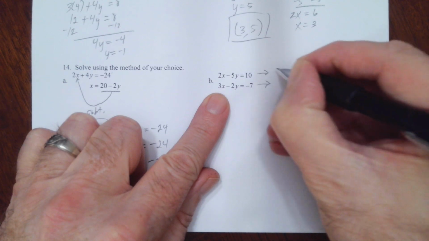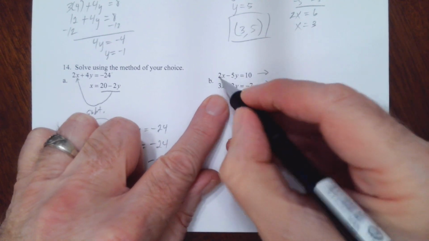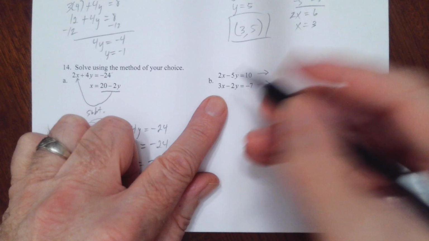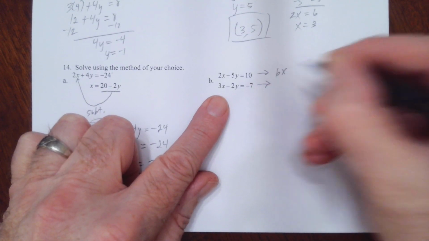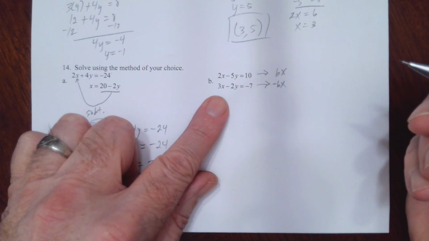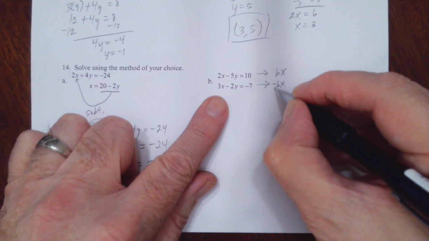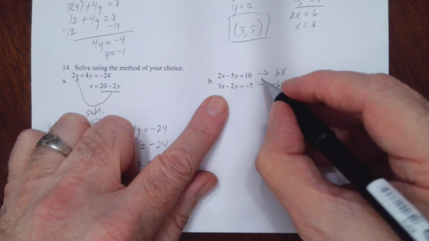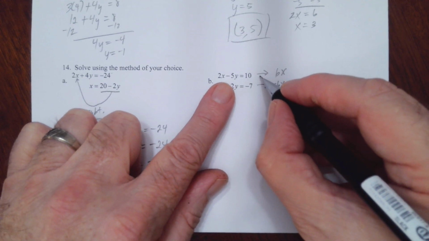So what do I want to get here? I need opposites for x. Notice if I do 2 times 3, that would give me 6x. And I want my other one to be negative 6x. Now I could have had this one negative and this one positive. It doesn't matter. We just got to make sure we multiply by the right number.